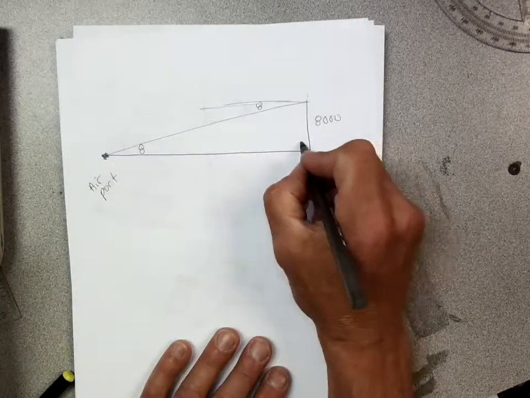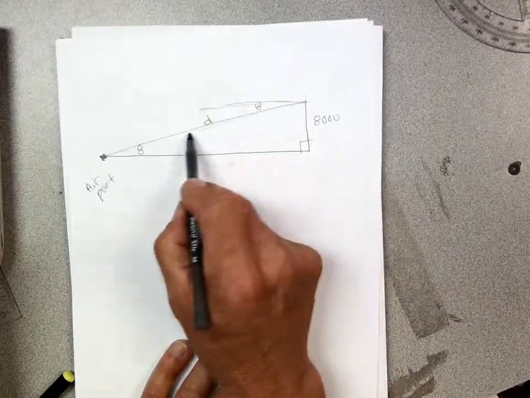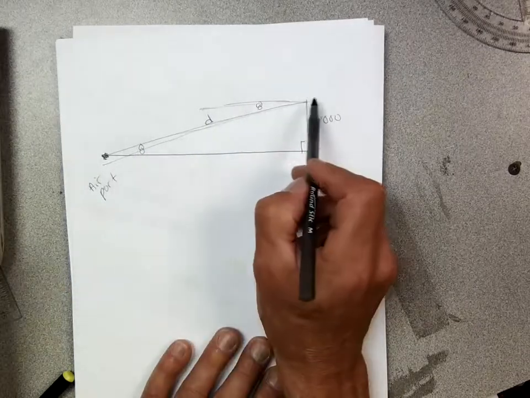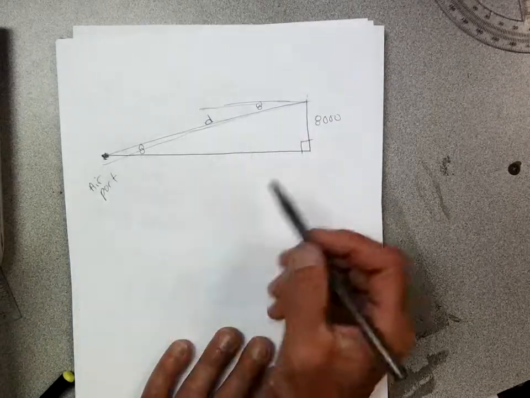So 90 degrees. So this is the distance. This is the distance the airplane has to fly. Does that make sense? That's the distance, right? He's coming in. That's the distance. This is the ground distance, right? This is the airplane distance. So let's set it up.